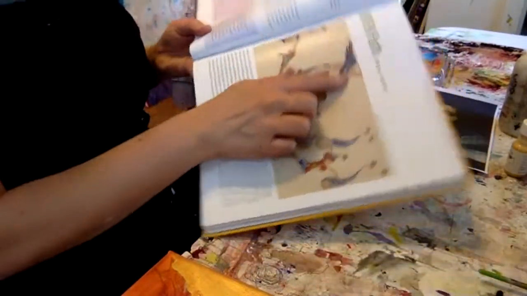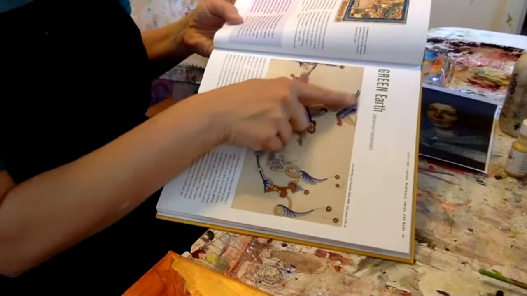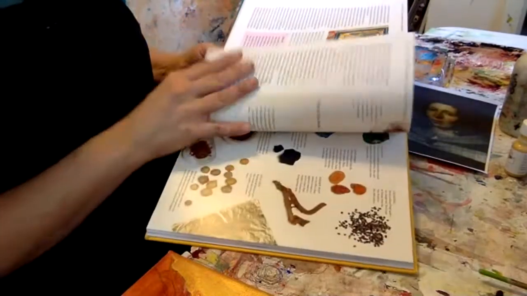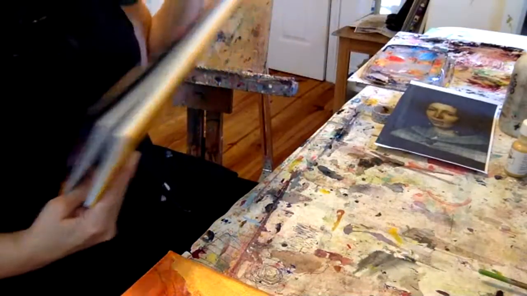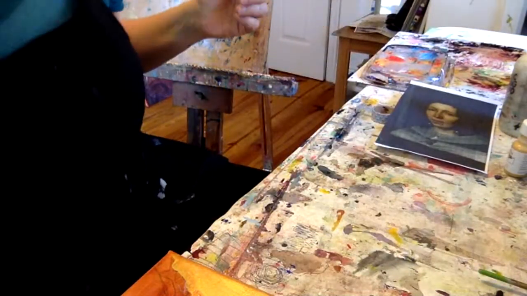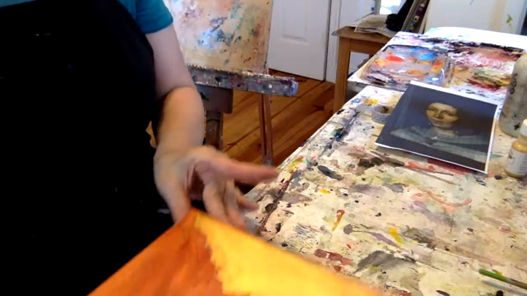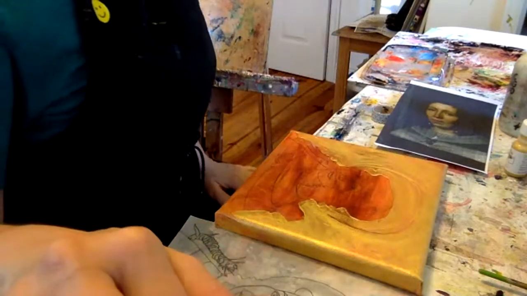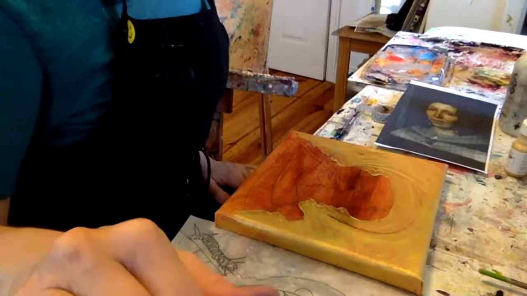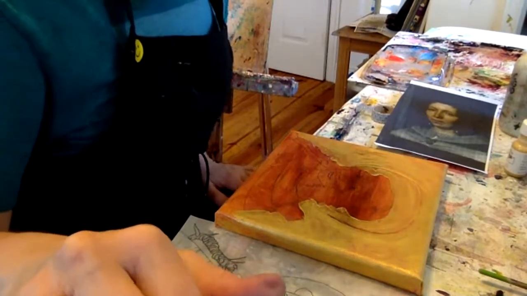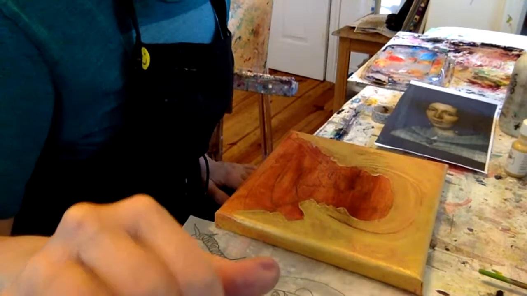Their next chapter here is Earth Green, where they talk about that. And in fact, over time, the green would start to come through. The lighter colors on top would fade and the green would come through. In our little how to paint an icon tutorial, they use a green as well.